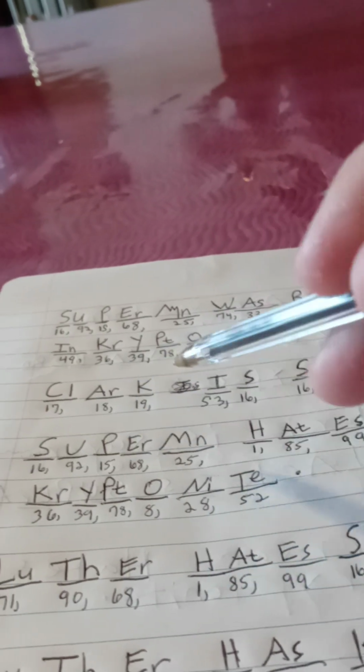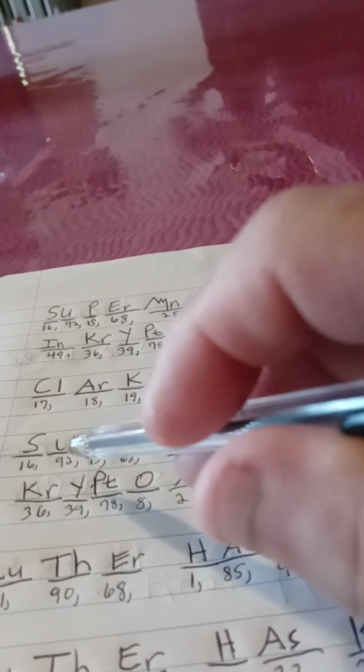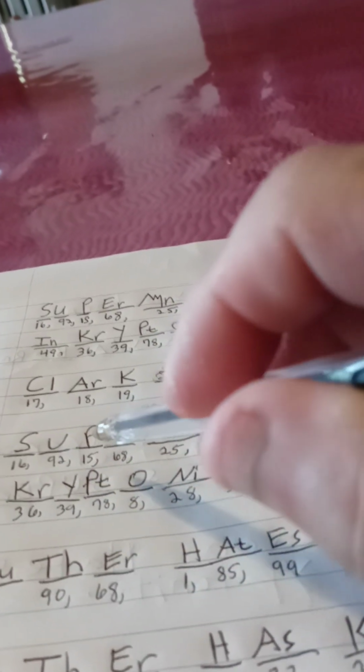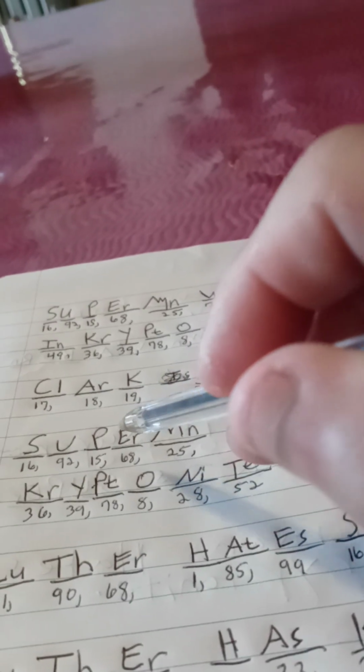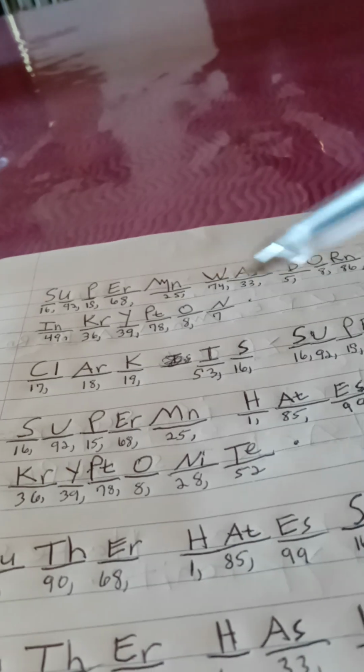Then we got Superman hates kryptonite. So we know that Superman is 16 for sulfur. Uranium is 92. Phosphorus is 15. Capital E and the small r is erbium. Capital M and the small n is 25.